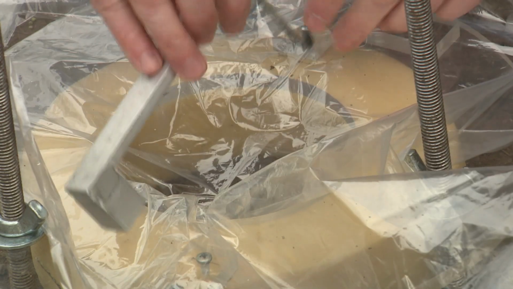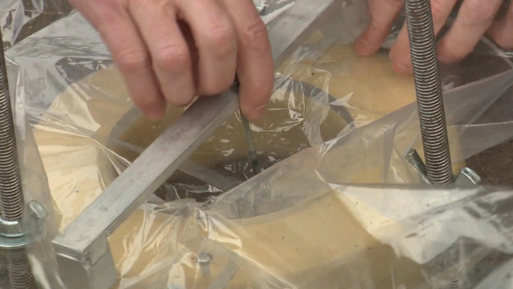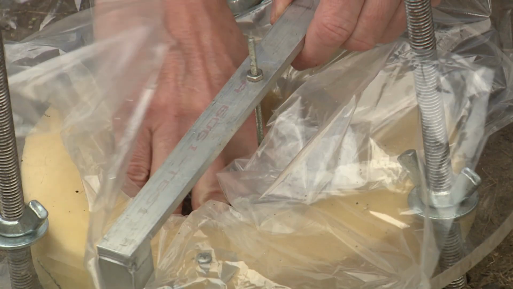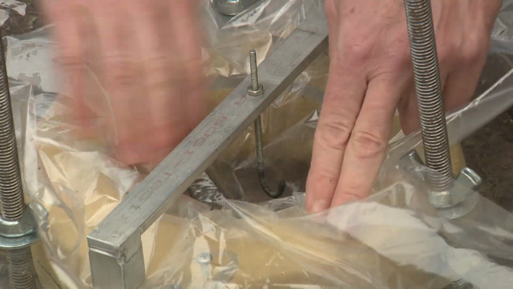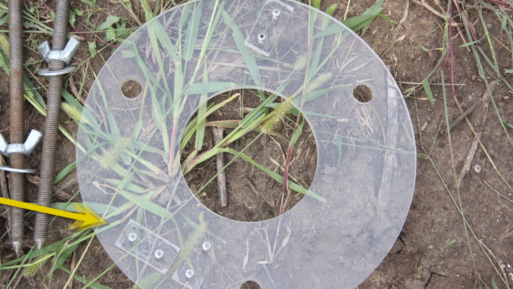So we want to make sure it conforms to the sides and to the bottom. Then we're going to use the hook gauge, and we're going to place it on the ring, and we're going to put it so it's secured against these 3 plastic bars that are here. And you're going to have to remember exactly how you placed it, the direction of this hook gauge.